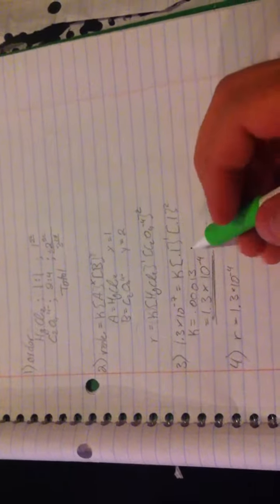You're looking for R, but now you've already determined K, so you just plug that in right there, 1.3 times 10 to the negative fourth, and they give you the molarity they want. They want the 0.3 molar for each of them. So they basically just want to see if you put 0.3 in here and 0.3 in there, what do you get out over here?